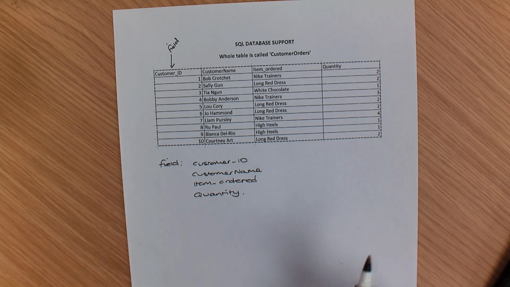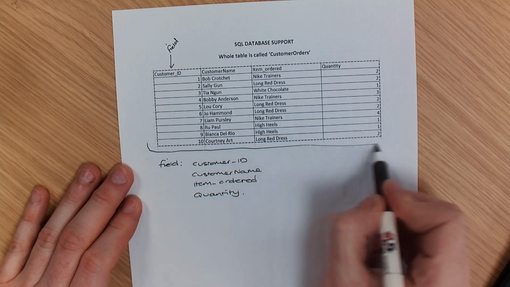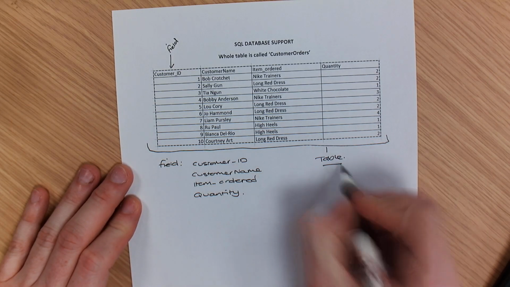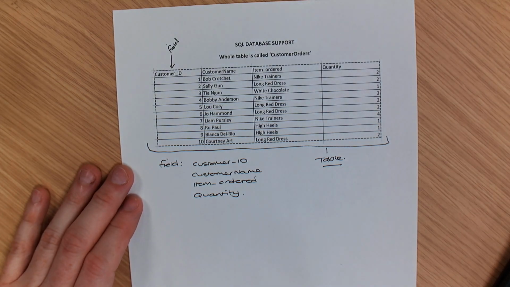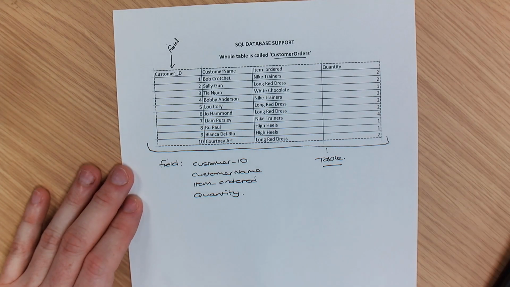Now, the other thing that it said is a table. Well, the whole thing itself, that is one table. Now, I've not put a name on there. Well, I have actually. It's called customer orders. So we've got a table.